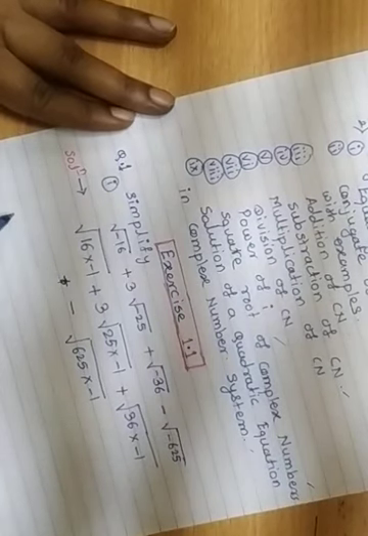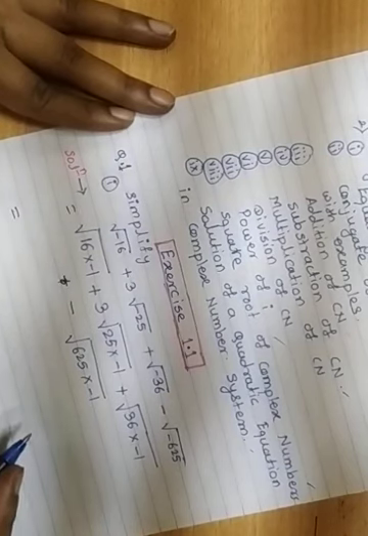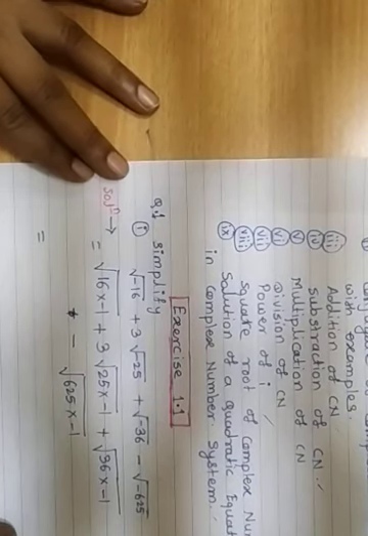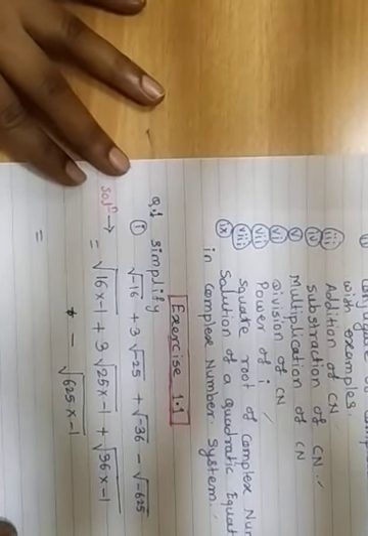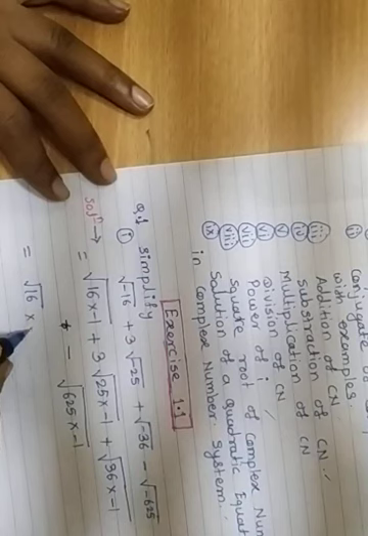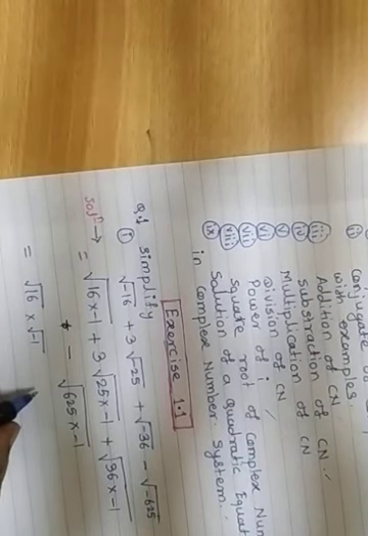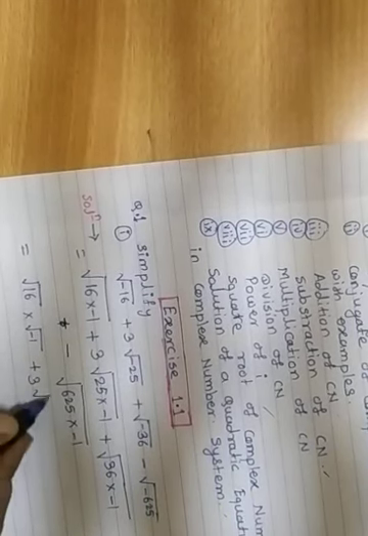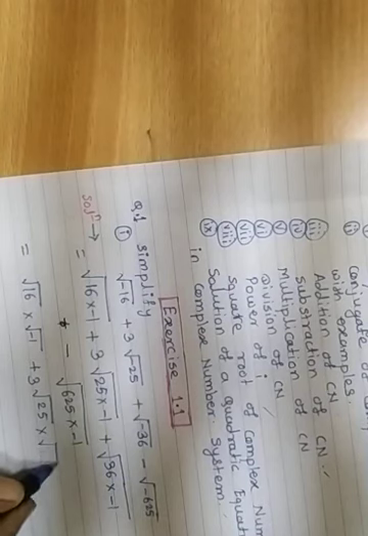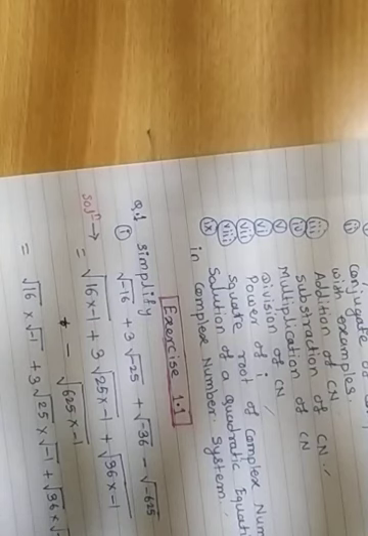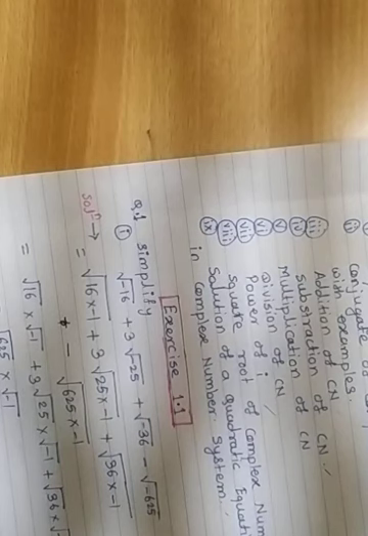What is the value of root of minus 1? We already know that root of minus 1 is equal to i. Therefore, this becomes root of 16 into root of minus 1, plus 3 into root of 25 into root of minus 1, plus root of 36 into root of minus 1, minus root of 625 into root of minus 1.